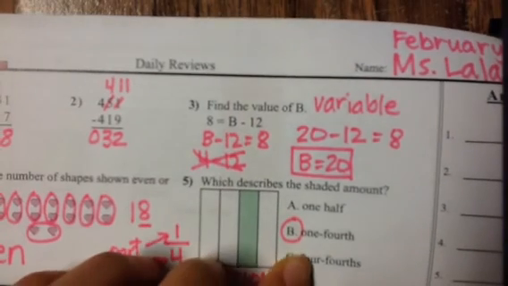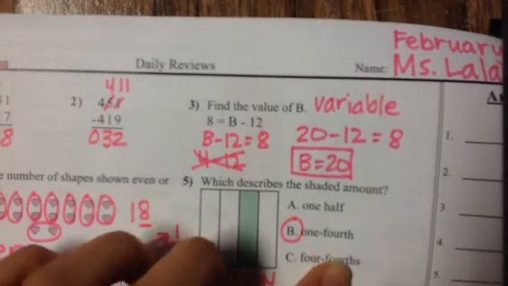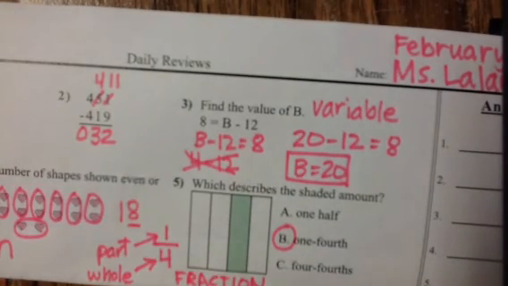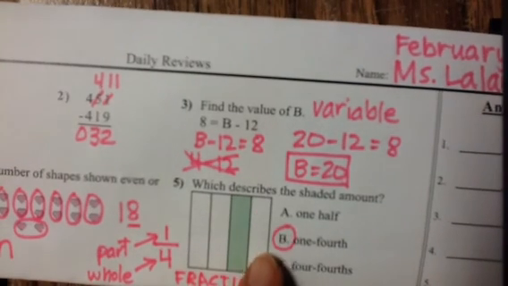Okay, now I see 4/4. What does that mean, 4/4? That means the whole thing is shaded. Okay, is the whole thing shaded? No. Now, is 1/2 shaded? No, maybe if that was shaded, that would be 1/2.